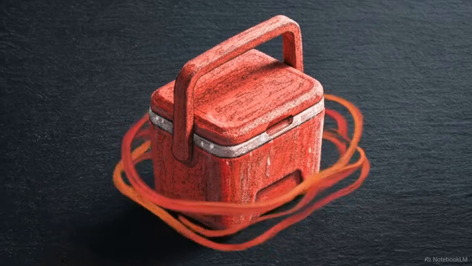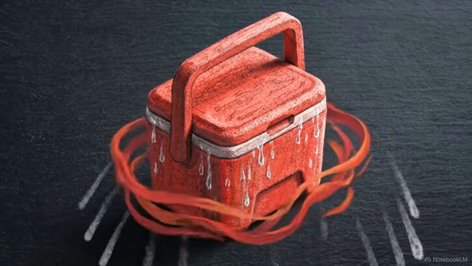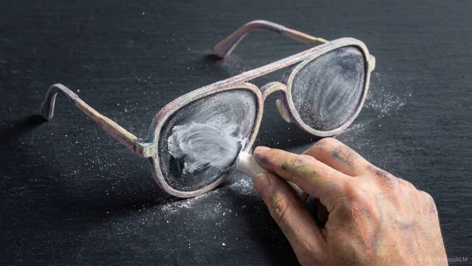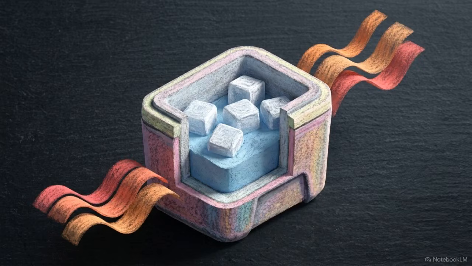Picture a sealed cooler full of ice and drinks sitting on black asphalt in the middle of a July heatwave. Our intuition immediately tells us what's going to happen. The ambient air is hotter than the insulated interior, so the temperature inside that cooler is going to rise.